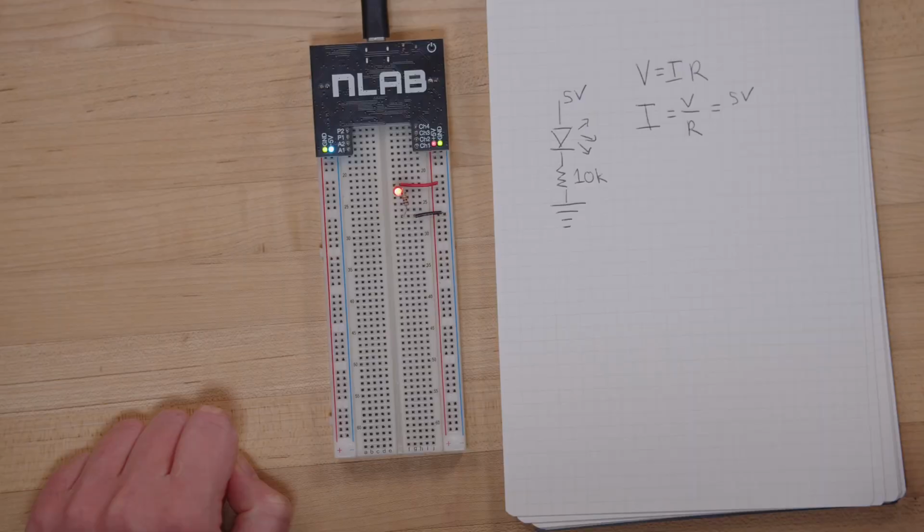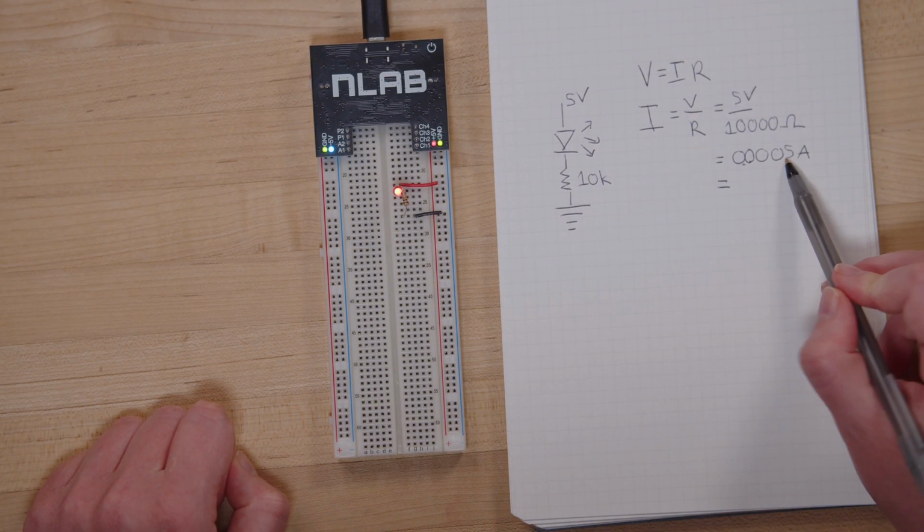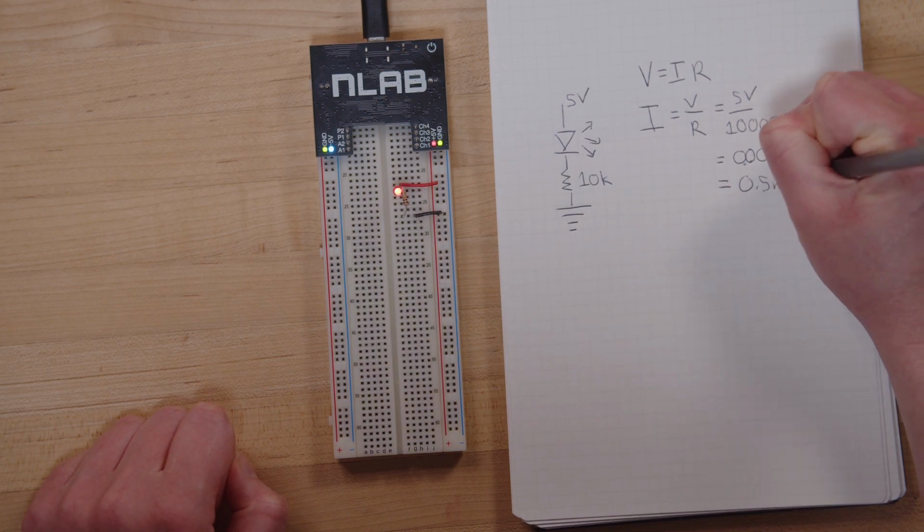I know that the NLAB is supplying 5 volts, and I've got a 10K resistor. So my first guess at the current is 0.0005 amps, or 0.5 milliamps.